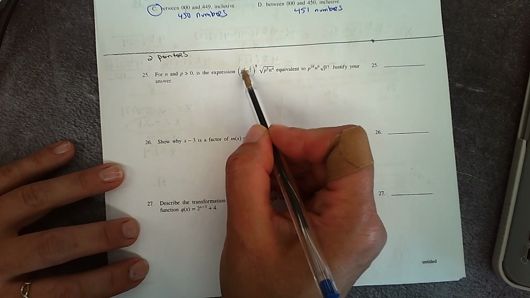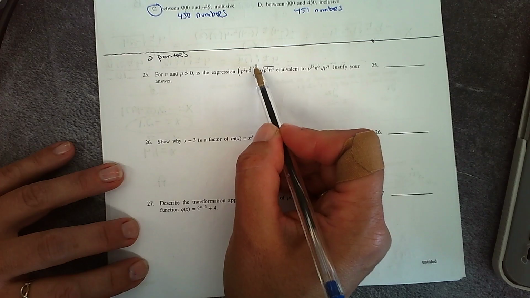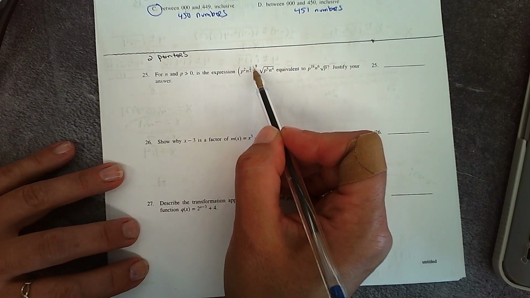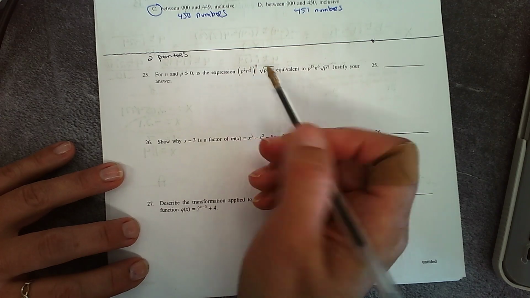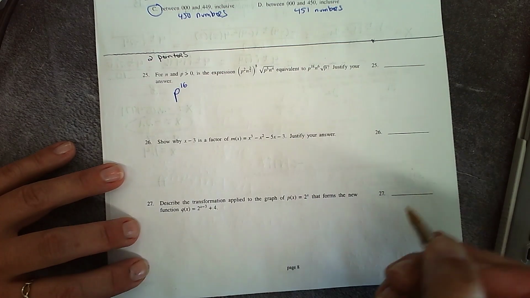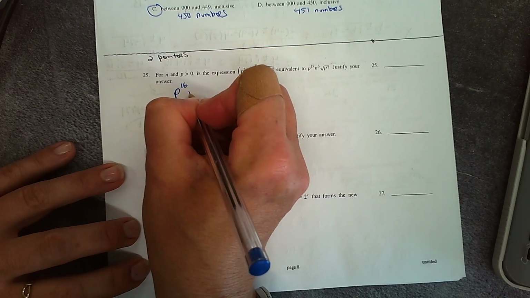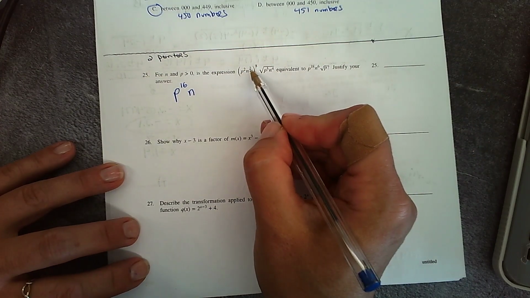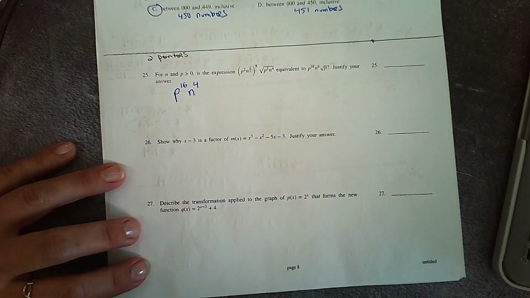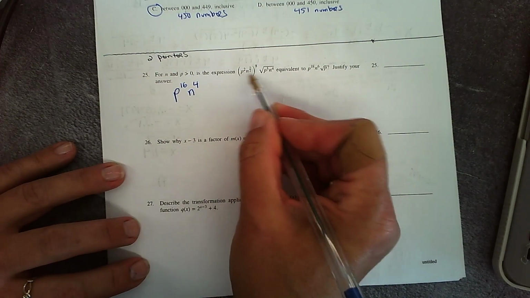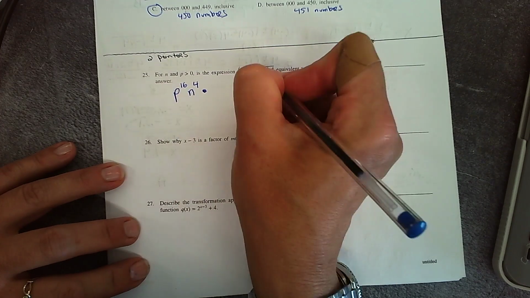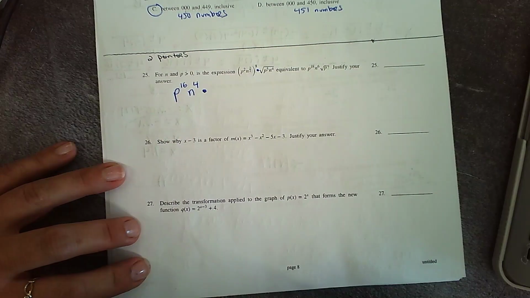Everything in here has to get that exponent. And when you raise a power to a power, you multiply. So 2 times 8 makes 16, so p is going to get to the 16 power. We're going to do the same thing: 1/2 times 8 makes 4. All right, so the first piece here is this one, and I'm going to put a times sign here to represent that we're multiplying this one and that one.